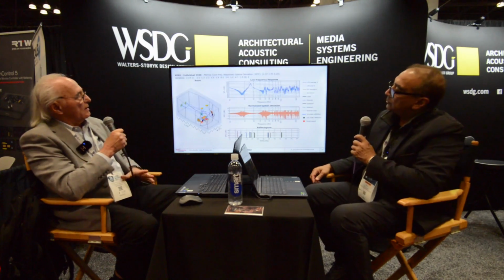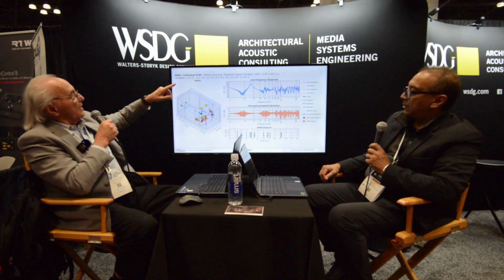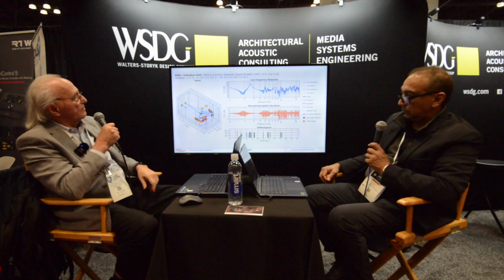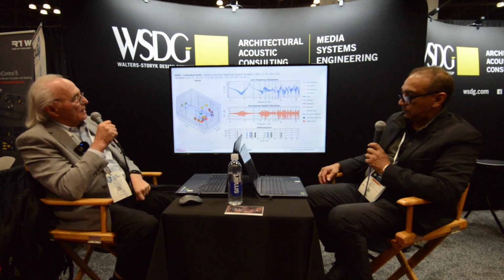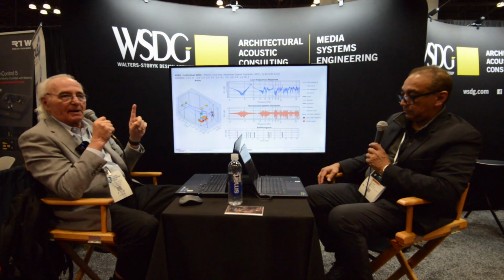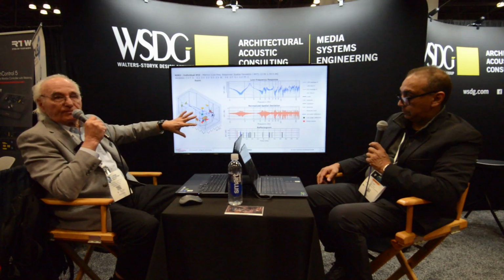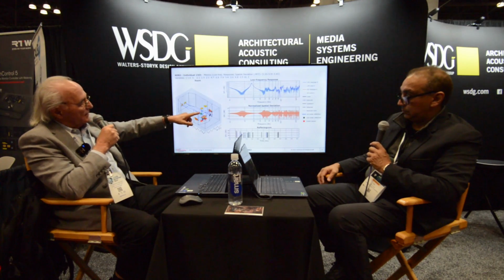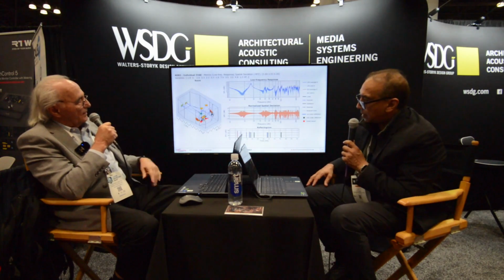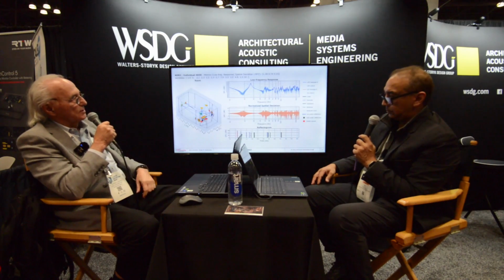So the first module that we developed is called the non-cubic iterative room optimizer, or NERO. The goal of this module is to simultaneously optimize the room geometry for any shaped room, as well as the position of the loudspeakers and the position of the listener. And that could include the mains, subs, several listening positions.